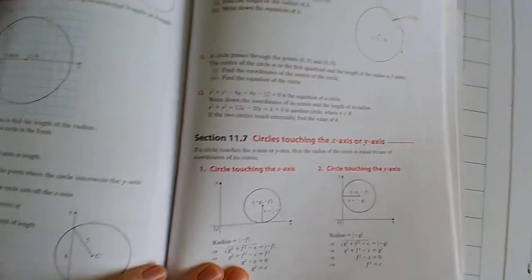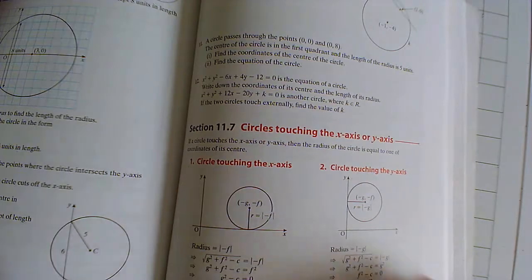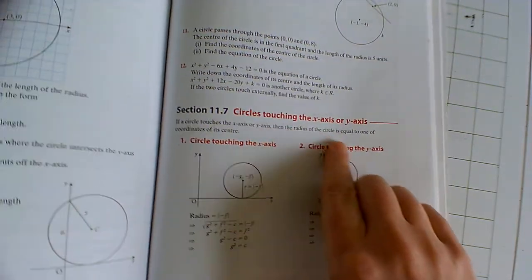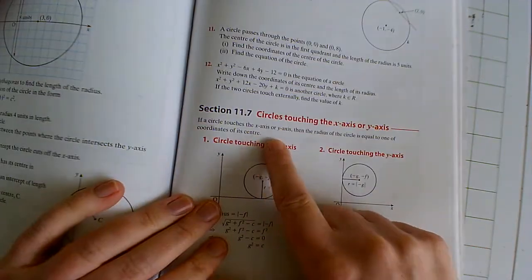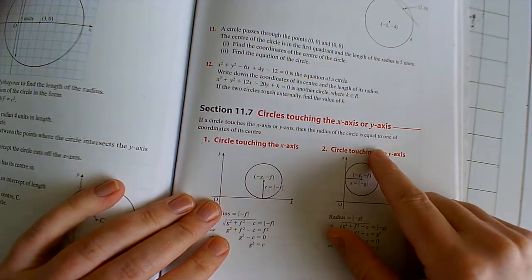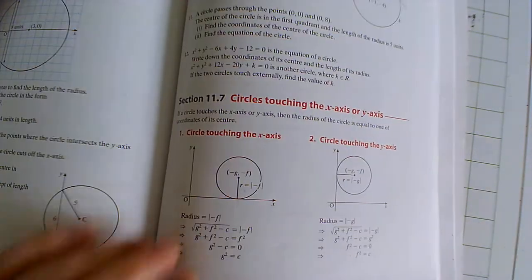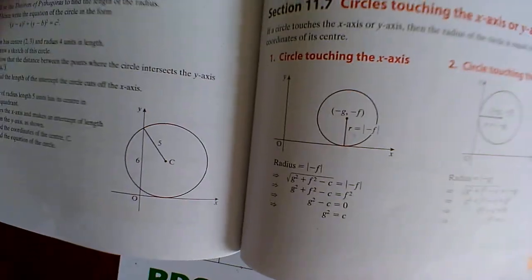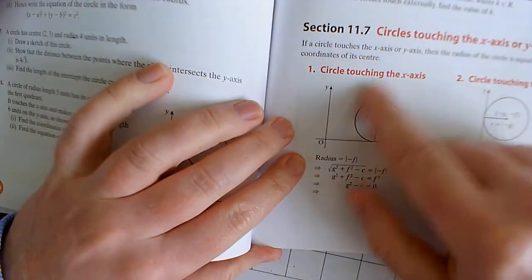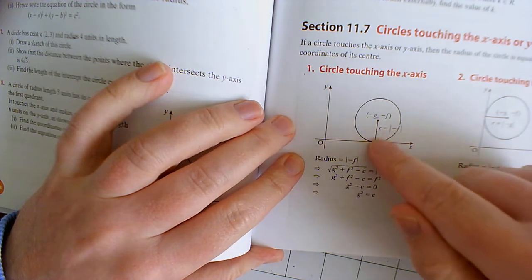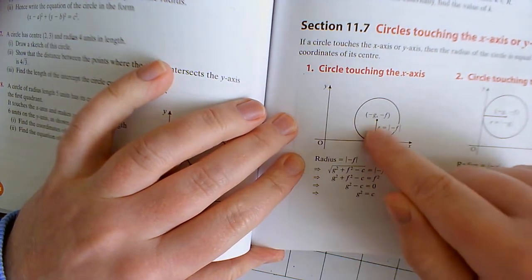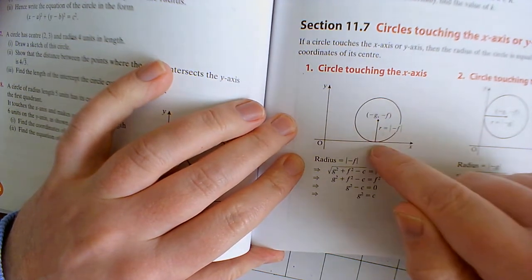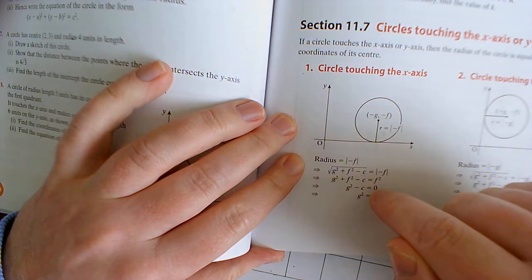Okay, we're going to move on to the last section, 11.7, circles touching the x or y axis. So if a circle touches the x or y axis, then the radius of the circle is equal to one of the coordinates of the center. Okay, so if we look here, a circle touching the x-axis, I think we've seen this before in questions. This radius must be the same as the y coordinate because it goes up the y amounts.